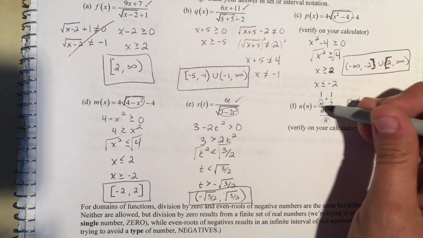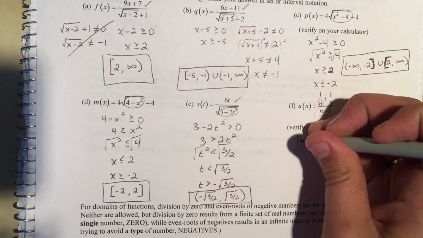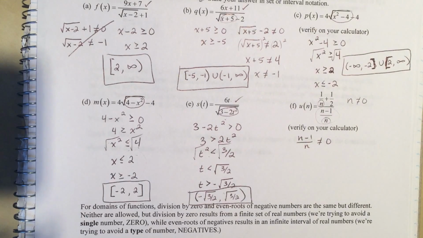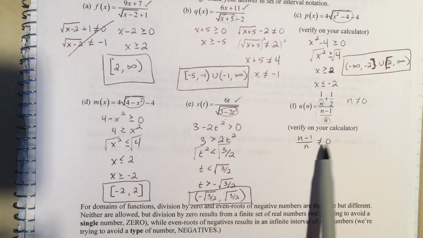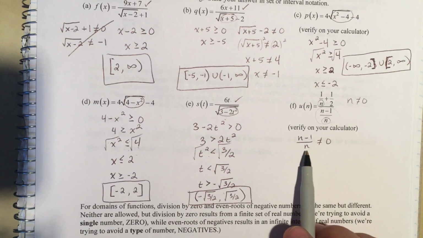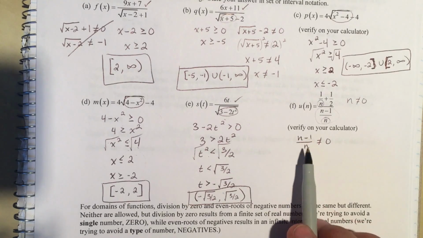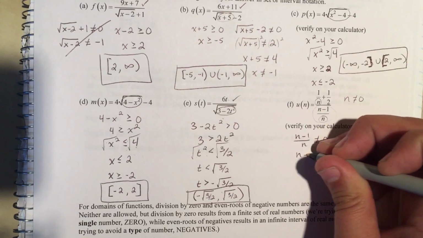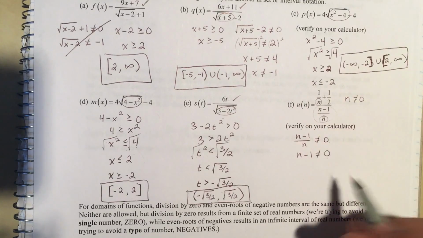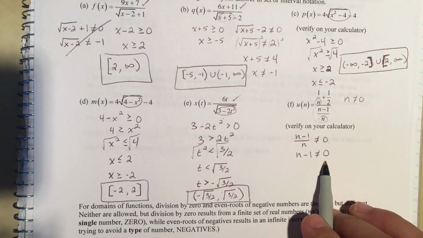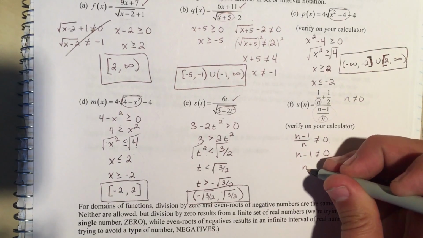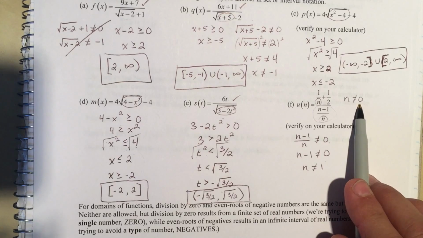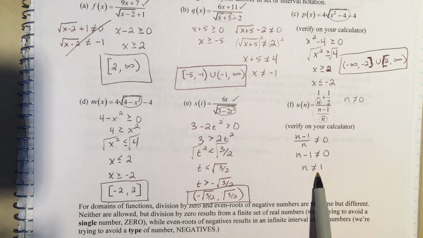Because the bottom as a whole, the n minus 1 over n, we know can't be 0 because it's the bottom of a fraction, right? So n minus 1 over n cannot be 0. Okay, well, if I have n minus 1 over n, if I multiply the n over, now I just have n minus 1 cannot be 0 because 0 times n is still 0. So if I add 1, I know that n cannot be 1. So now I know that n can't be 0 and n can't be 1.